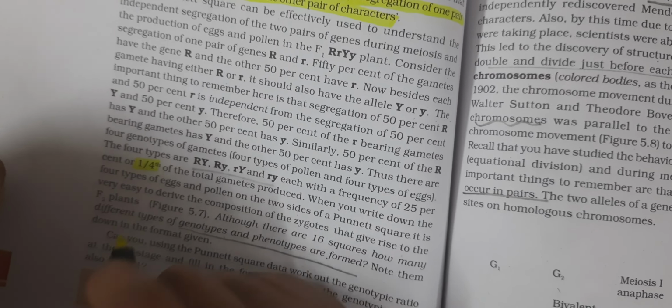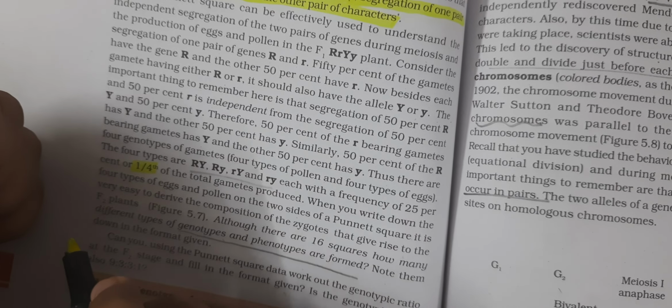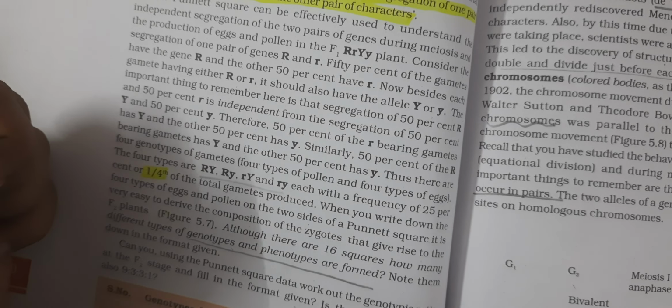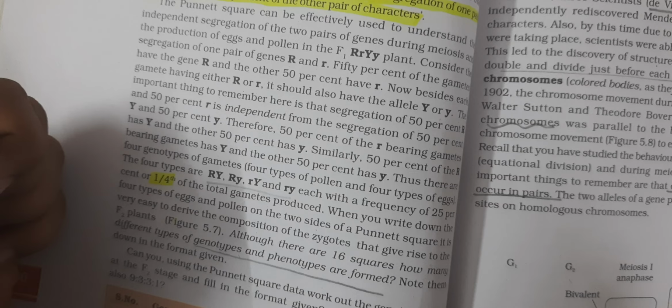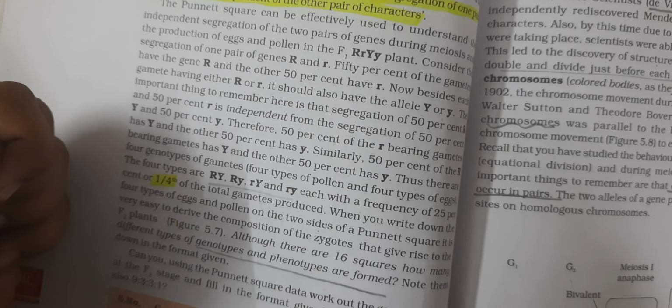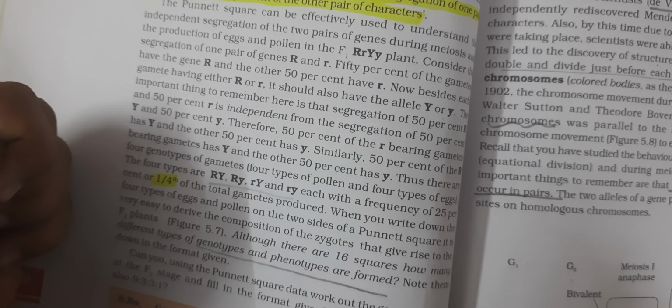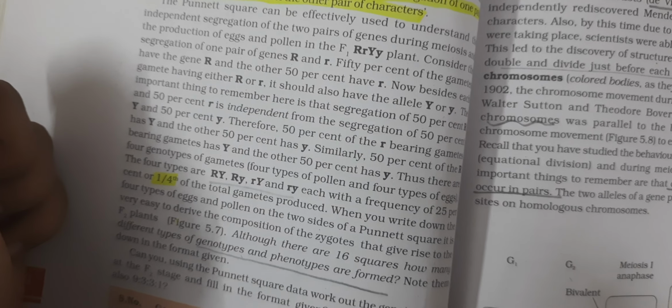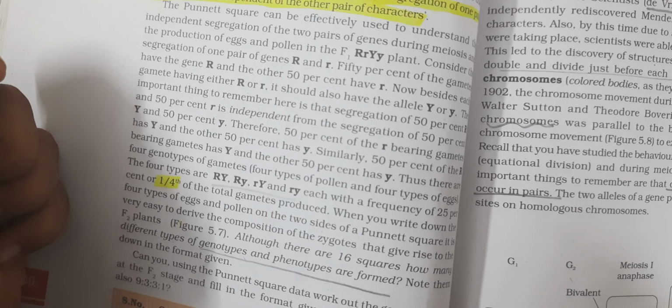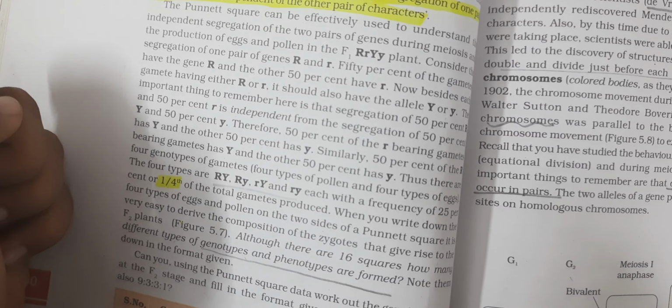When you write down the four types of eggs and pollens on the two sides of a Punnett square, it is very easy to derive the composition of the zygotes that give rise to the F2. Although there are 16 squares, how many different types of genotypes and phenotypes are formed? Note down the given format.